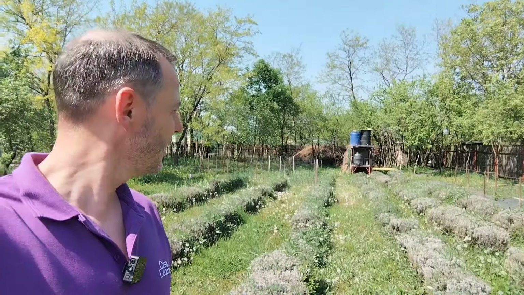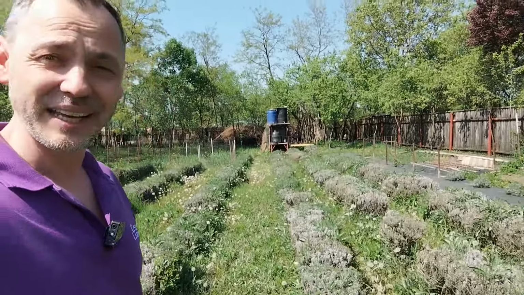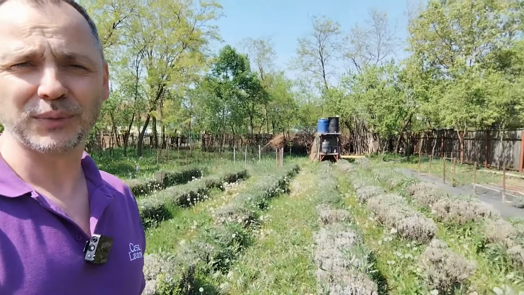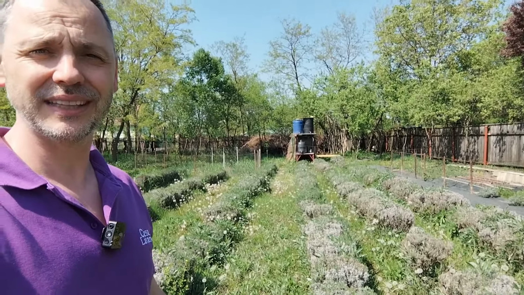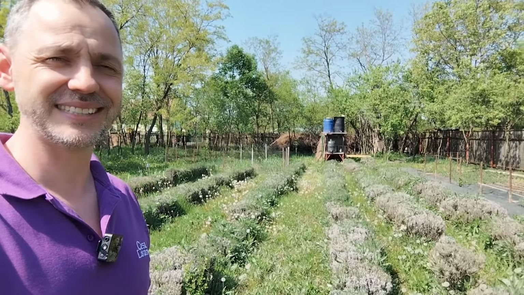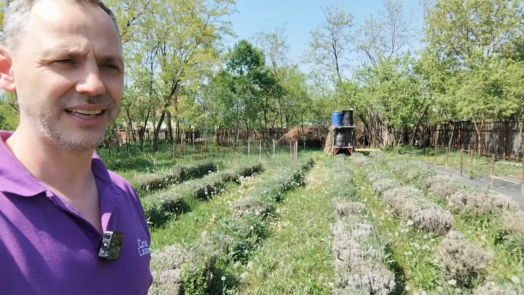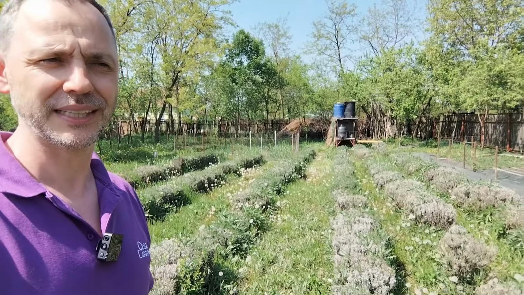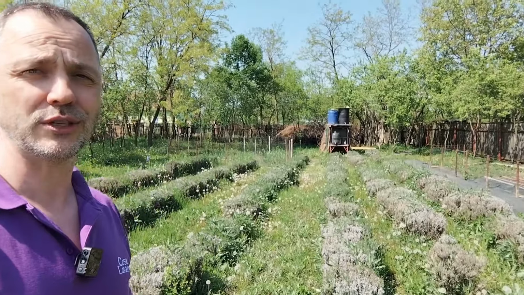Well, I think it's obvious what's going on here. If you look carefully, we have some lavender here. Yeah, I know you cannot see them because of the weeds. So, the only advantages of not having weed cloth are that I can fertilize them, which is not needed for lavender, and second, when I prune them, all the debris stays down on the ground and will eventually turn into compost. But otherwise, the disadvantages are huge.